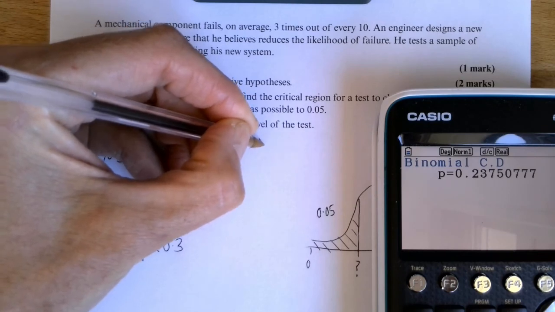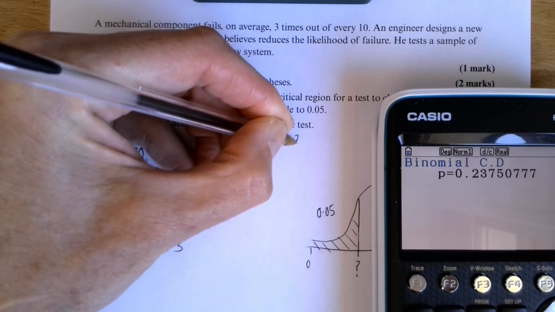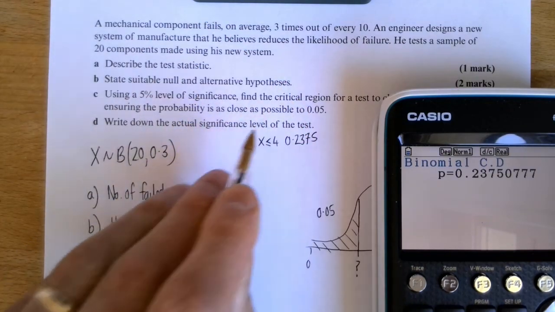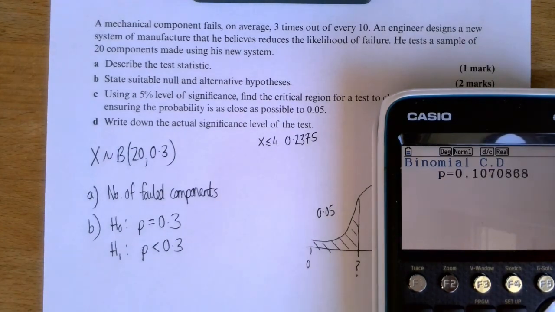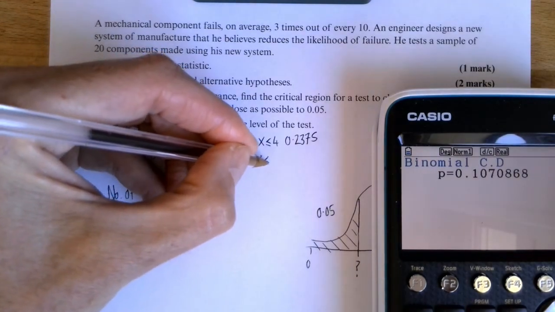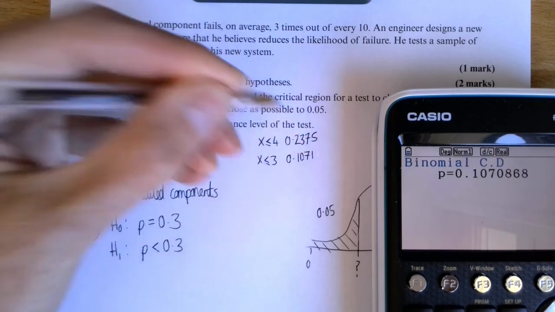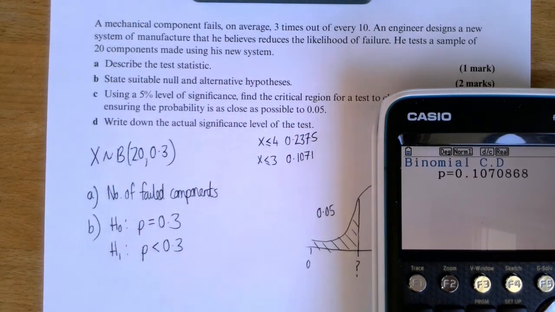So when x is less than or equal to 4, 0.2375, just because of this slightly ambiguous thing here. Okay, let's try 3. Okay, x is less than or equal to 3. Still okay, we're still above 0.05. But I'm going to make a note of that there.